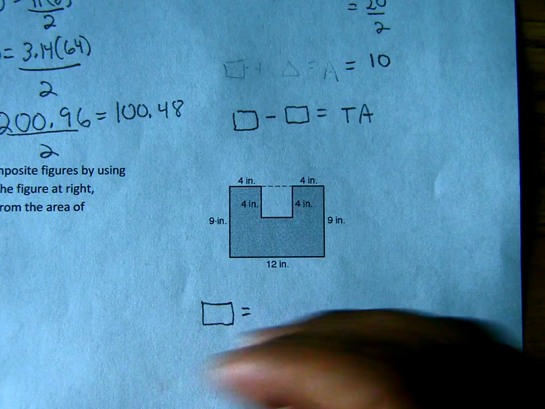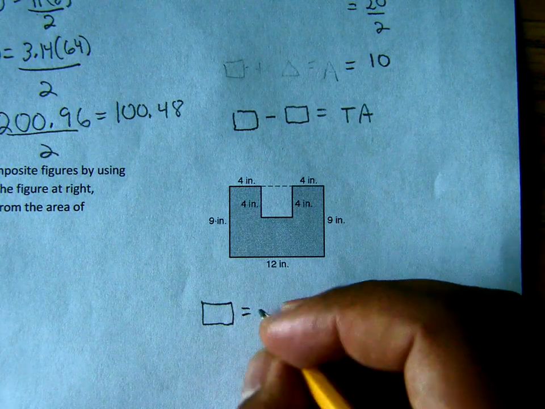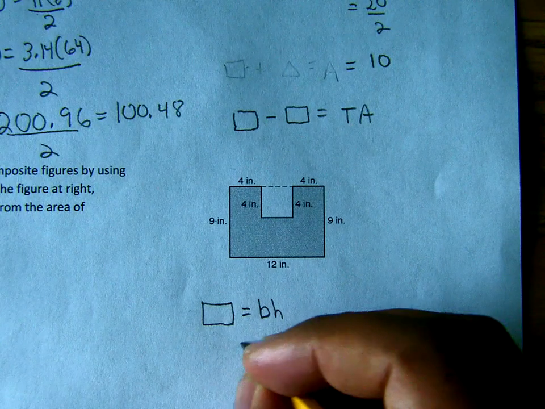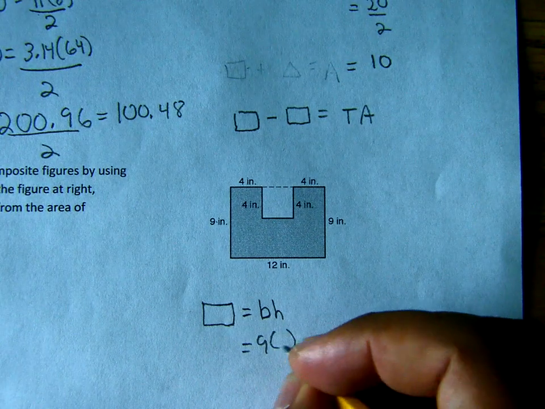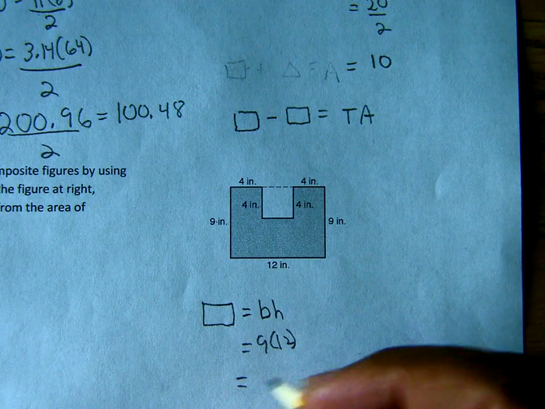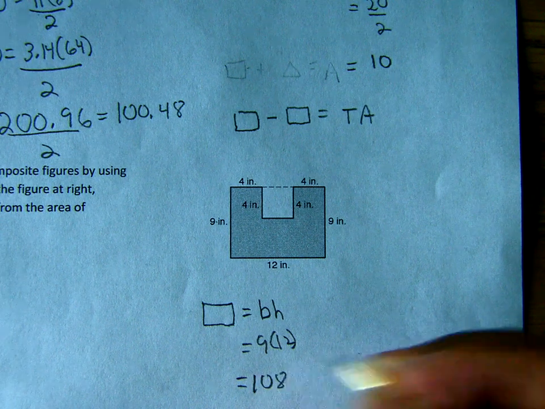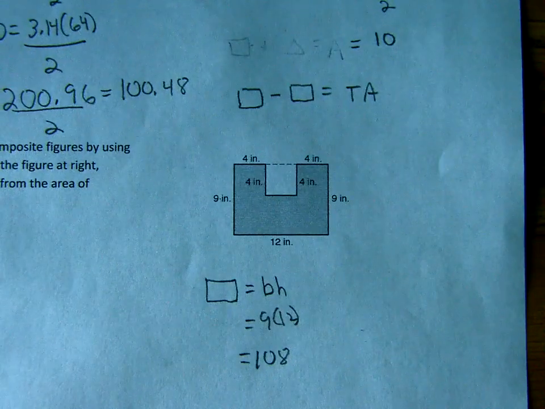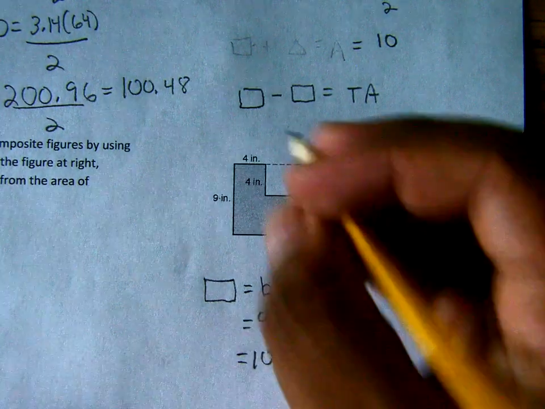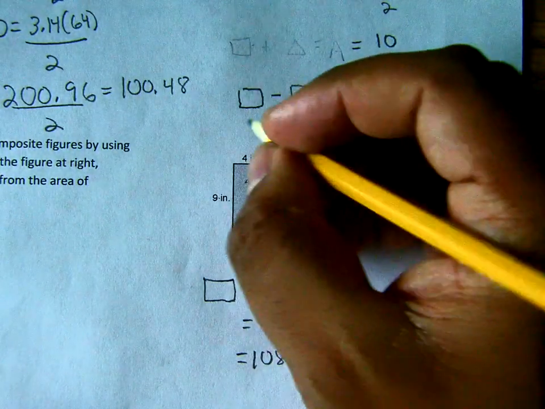So 9 times 12, or base times height, 9 times 12. That gets us 108. So the area of the bigger rectangle here is going to be 108.